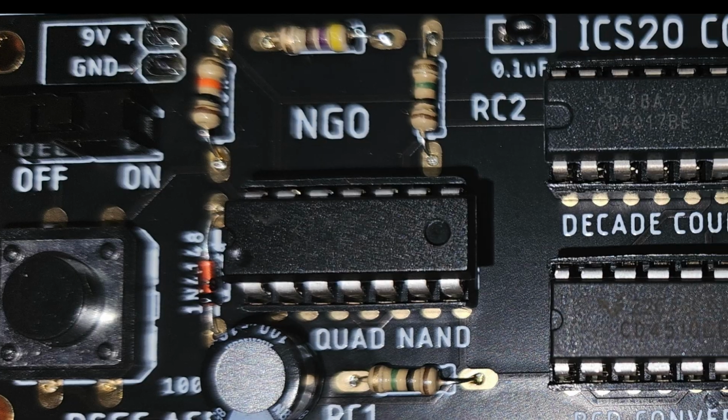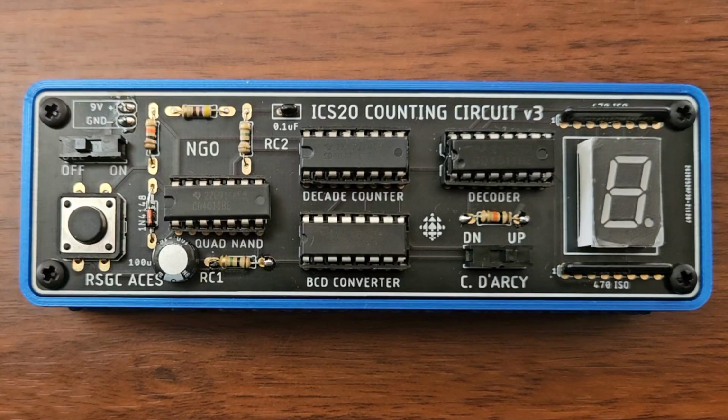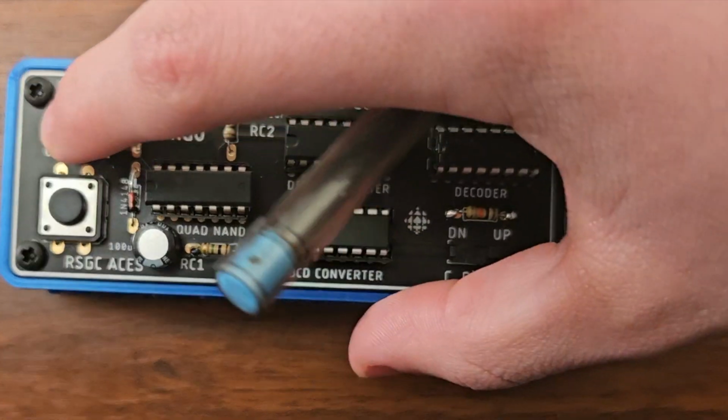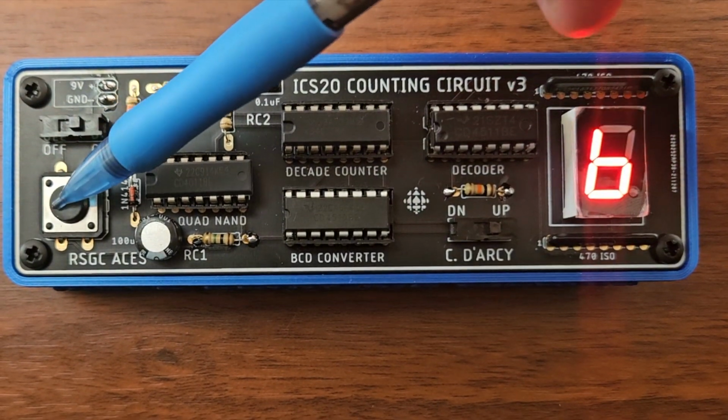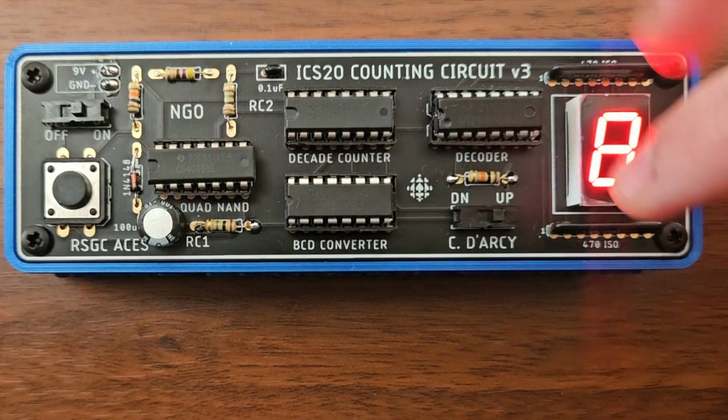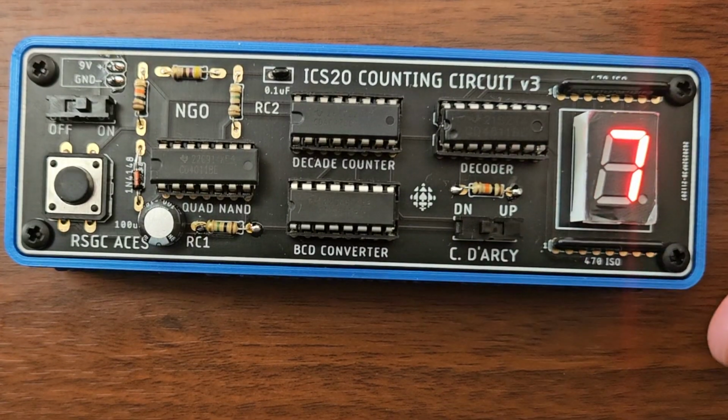After making the prototype, a custom PCB was made. It goes on or off depending on what side an SPDT is switched to. It starts when the PBNO is pressed. It counts up or down depending on which side the second SPDT is switched to.